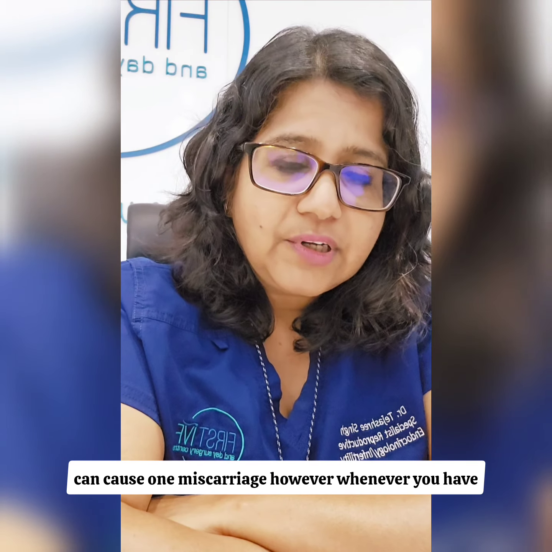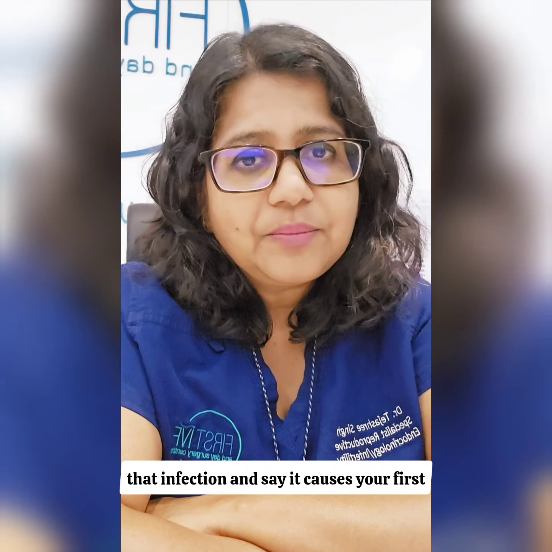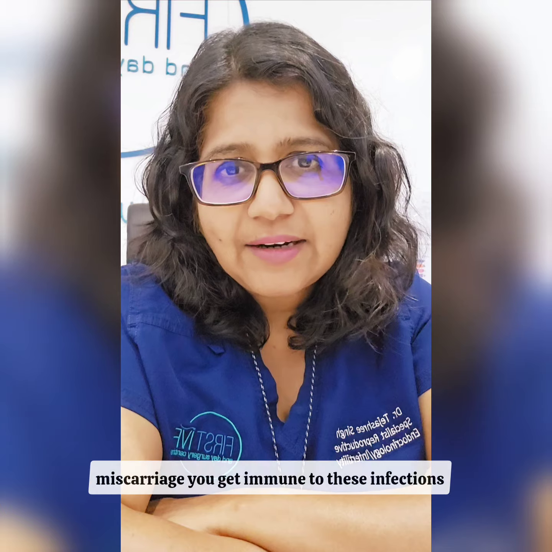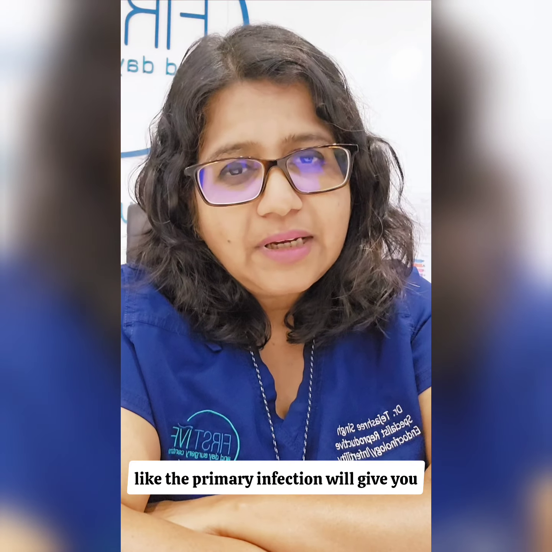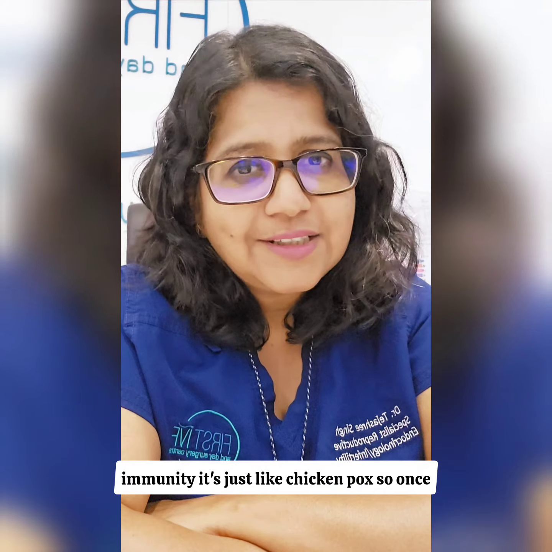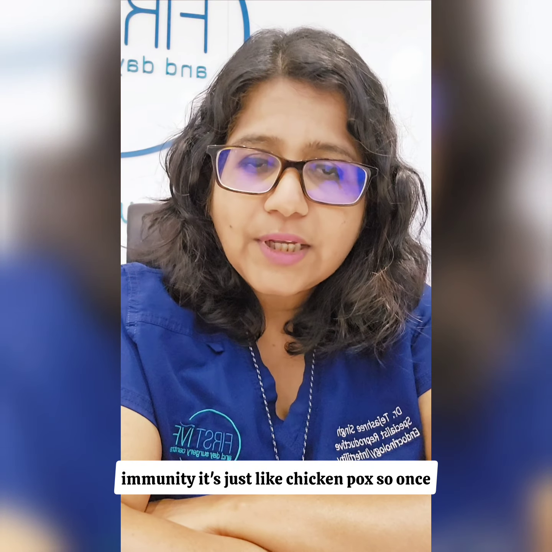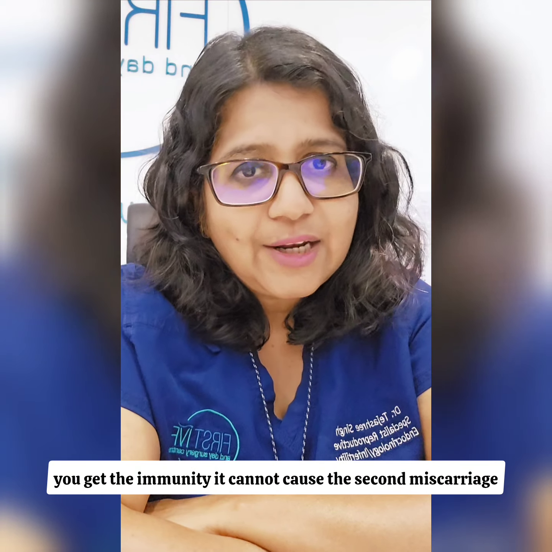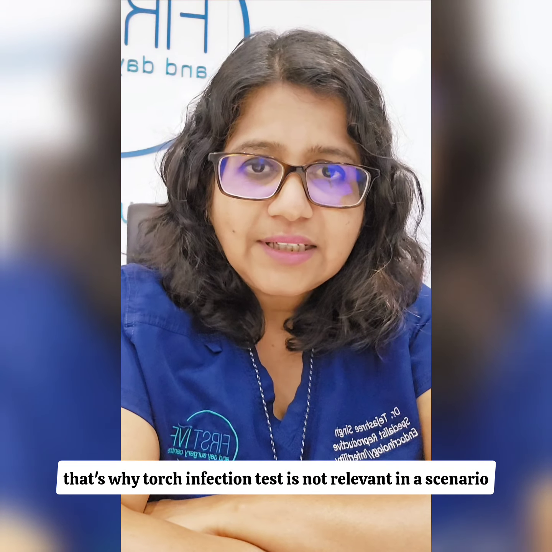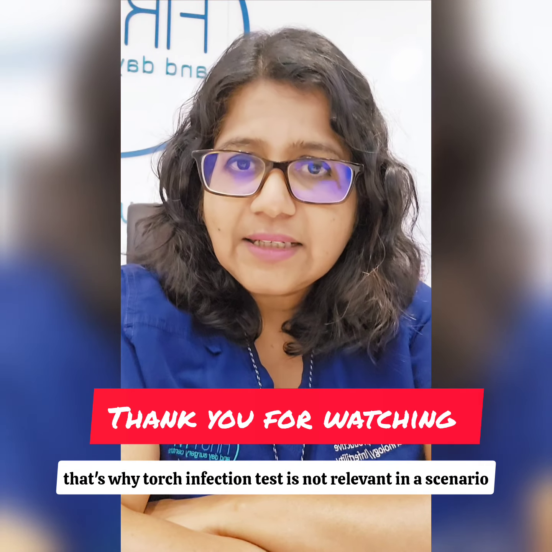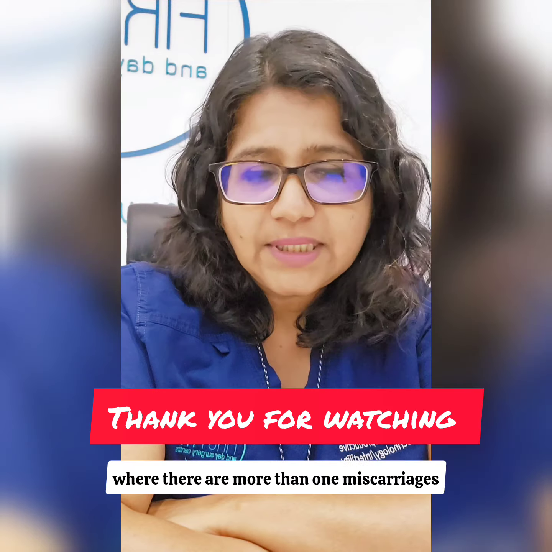However, whenever you have that infection and say it causes your first miscarriage, you get immune to these infections. Like the primary infection will give you immunity. It's just like chicken pox. So once you get the immunity, it cannot cause the second miscarriage. That's why the TORCH infection test is not relevant in a scenario where there is more than one miscarriage.